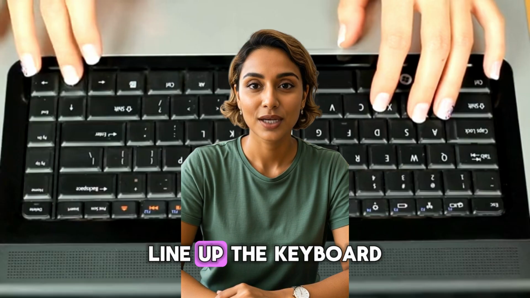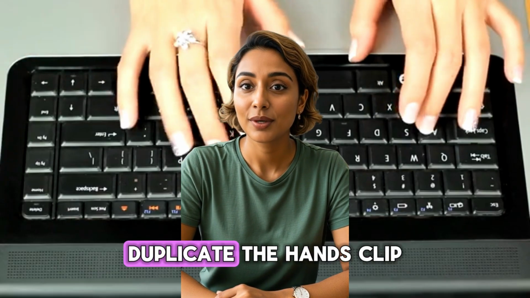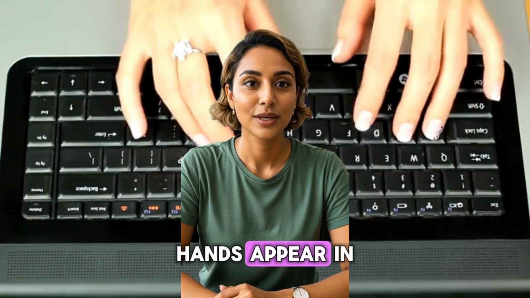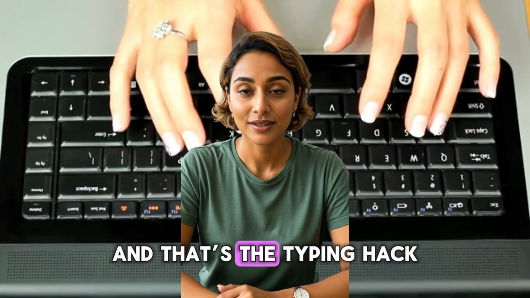Line up the keyboard with your hands, duplicate the hands clip, remove the background, and place it on top so your hands appear in front of the keyboard. And that's the typing hack.